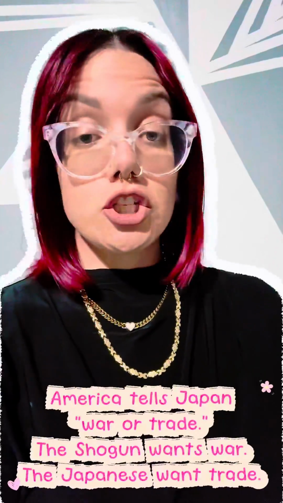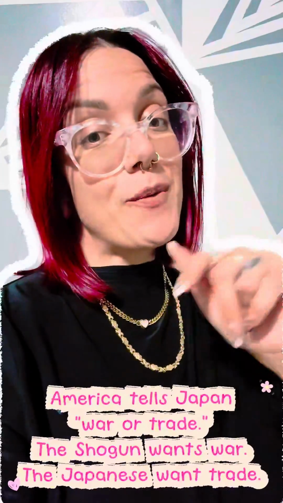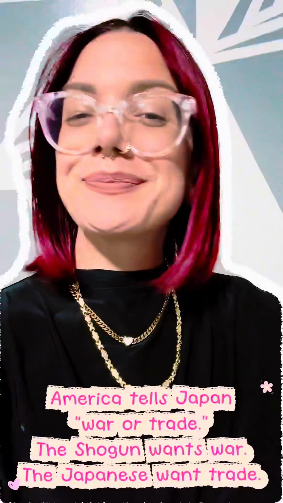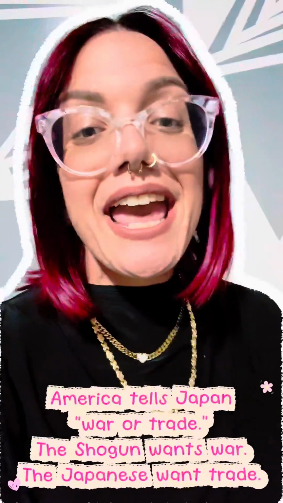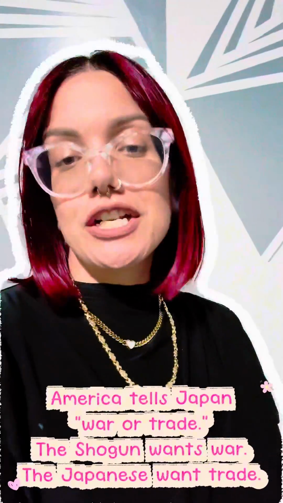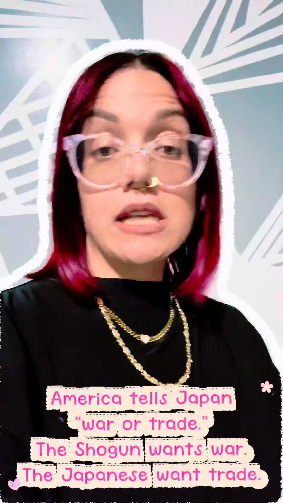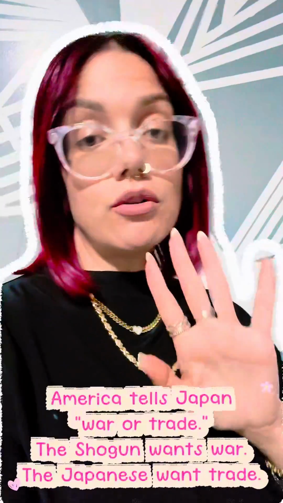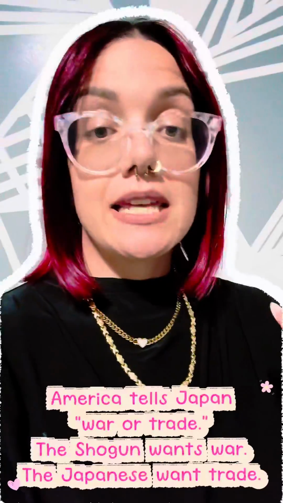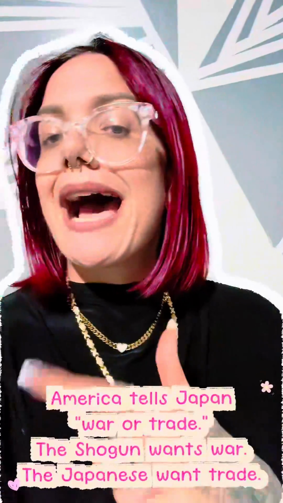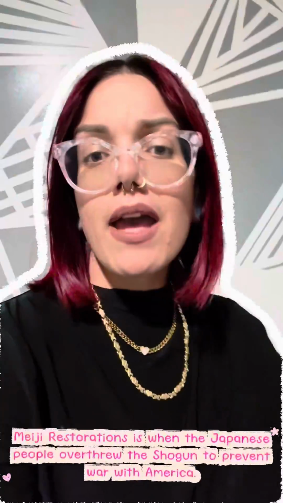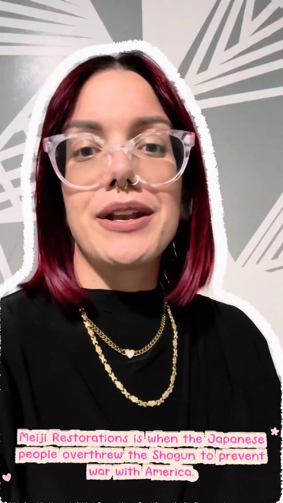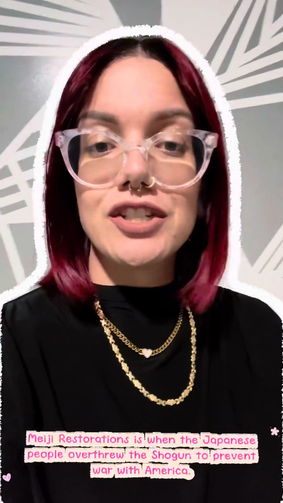Now, the shogun, all big and mighty, is forgetting one thing: guns. The Americans have guns, the Japanese do not. The samurais, elite fighters, have swords, cute. But you're going to hear me say this in future videos: you cannot fight swords with guns. It is not going to work. The people know that America would obliterate them with all their innovations.